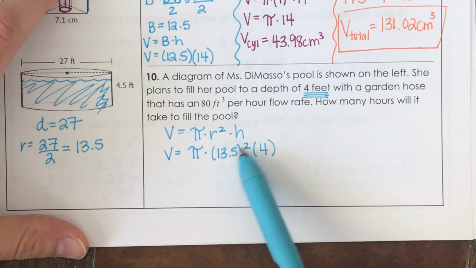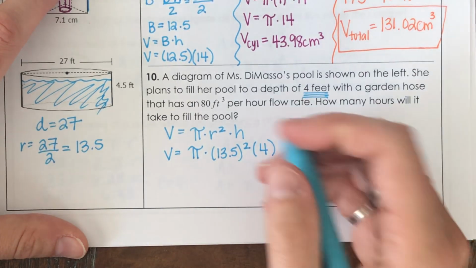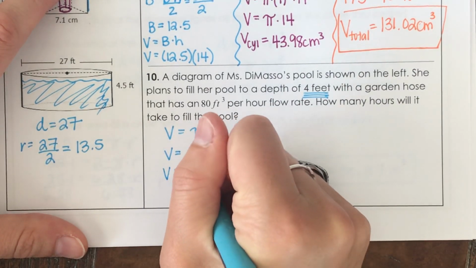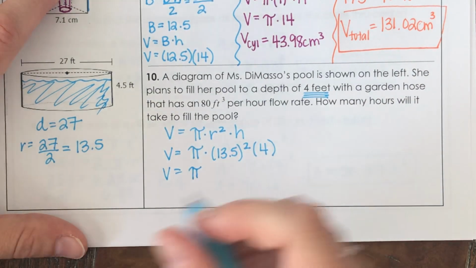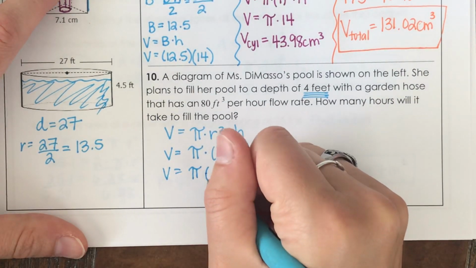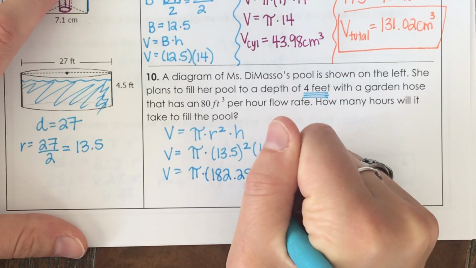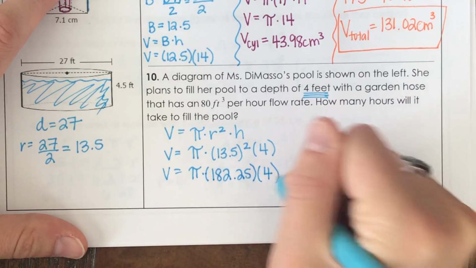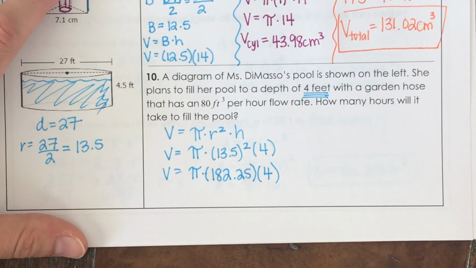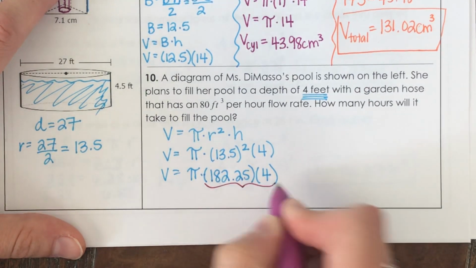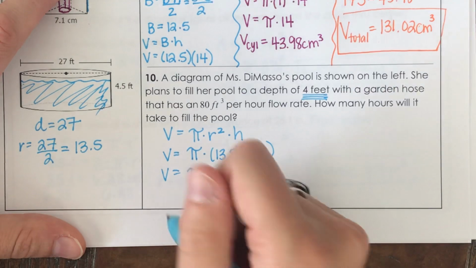So order of operations says I do the 13.5 squared first. So if you square that, you will get 182.25. And then I'm going to multiply that by the number 4, right? Remember I told you guys I like to multiply these two first before I multiply them by pi.